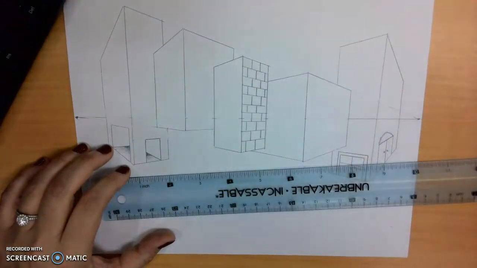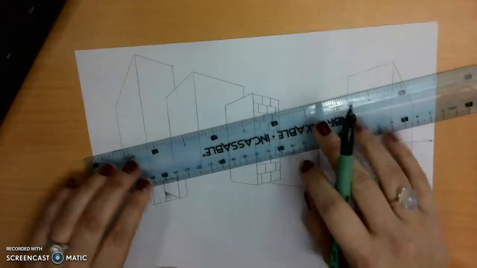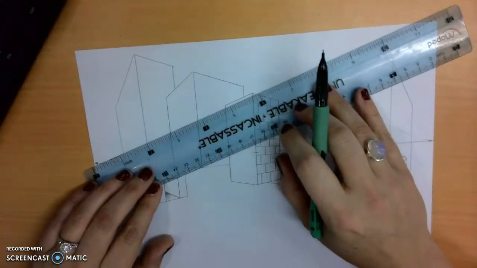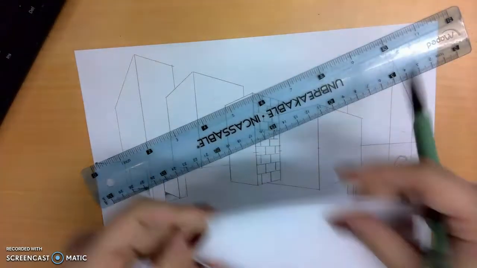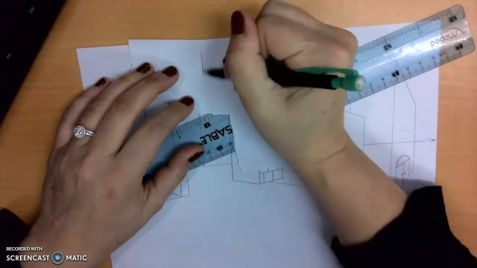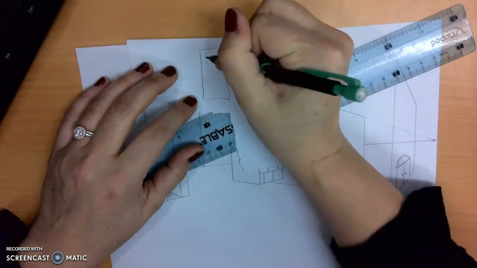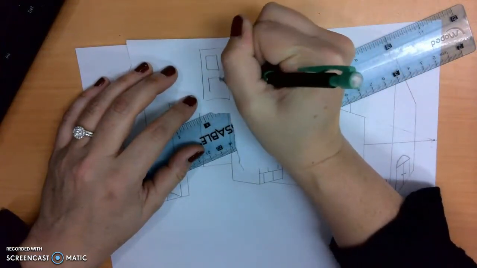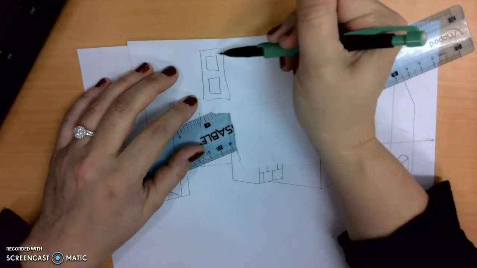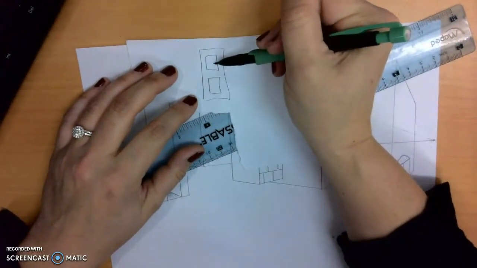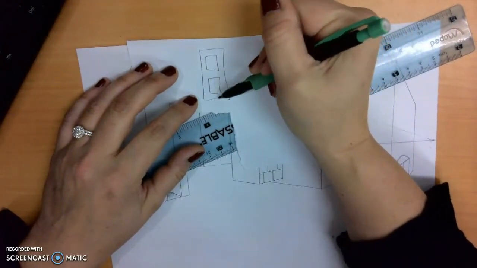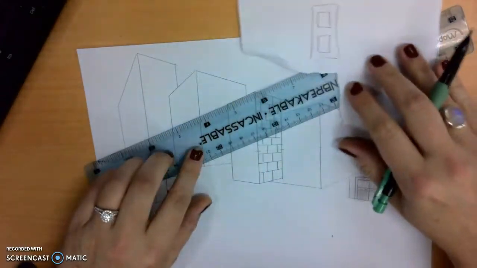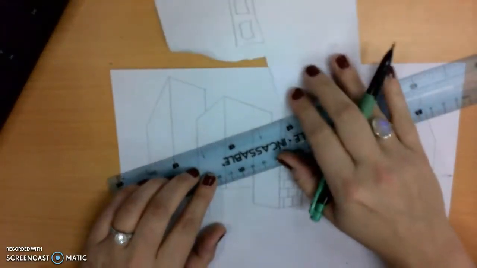Okay, so let's do windows on this one here. Okay, so I'm going to make 2 big windows. So what I'm thinking about doing, and you could put it on a scratch piece of paper, is if this is the side of my building, I think I want to make 2 really big windows. So if you look, there's space up here, a window, space here, window, space. So I have to draw lines to show that.